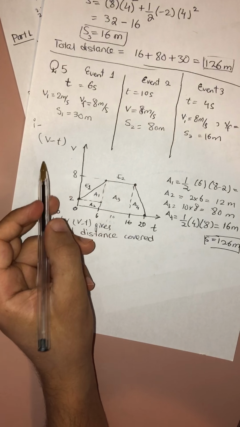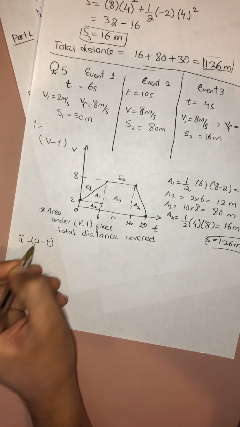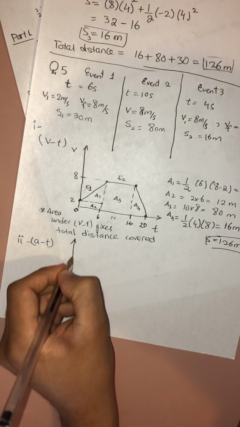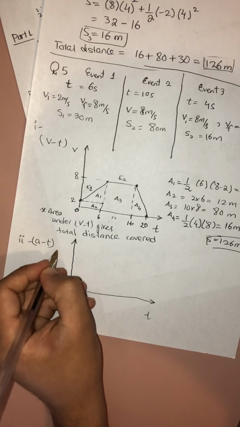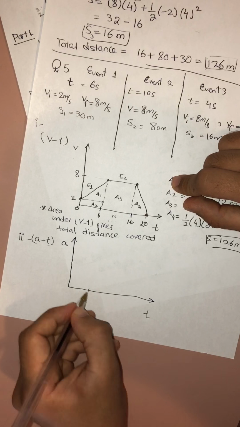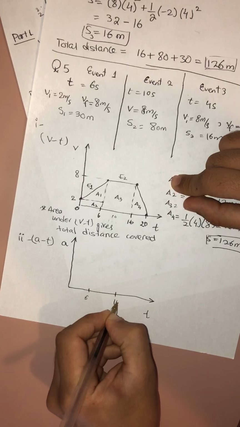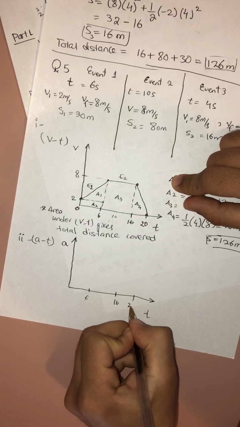Okay, now since we have the velocity time graph, we have to find the acceleration time graph for the same event. It's pretty much easier. Again divide this into the time slots, 0 to 6, 6 to 16, and 16 to 20.